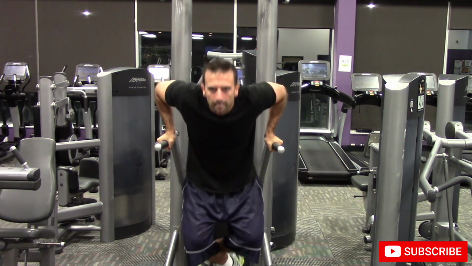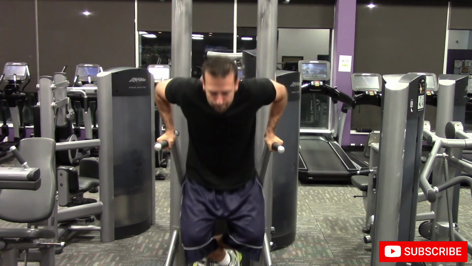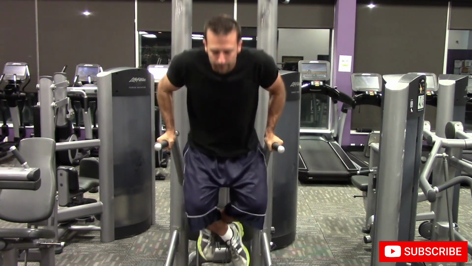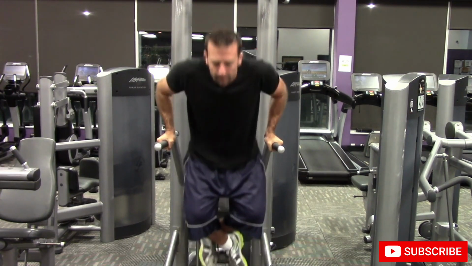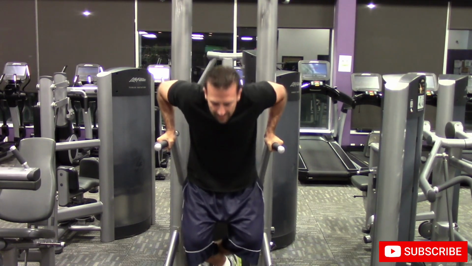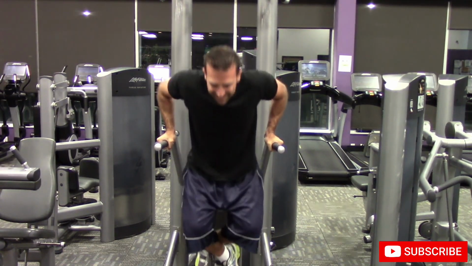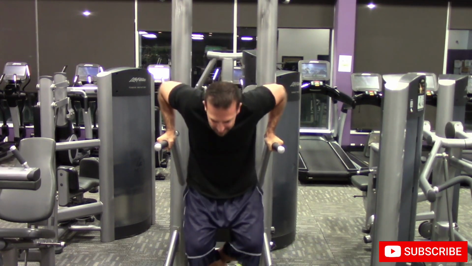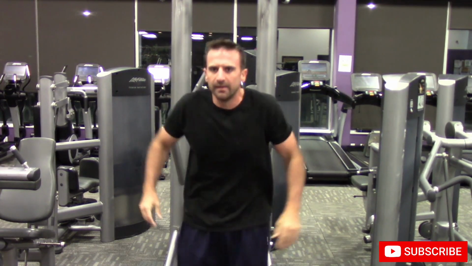So here I am doing some dips. You'll notice I'm not dropping too quickly. I'm doing a smooth motion on the way up and on the way down. I'm not going super slow, but at the same time, I'm not going too fast to where I could cause an injury or to where I'm not working the muscle optimally.